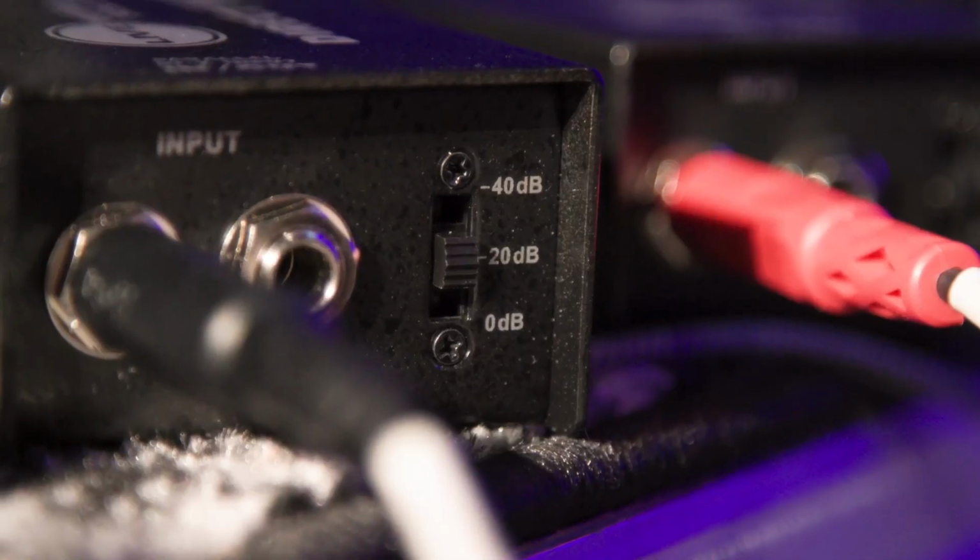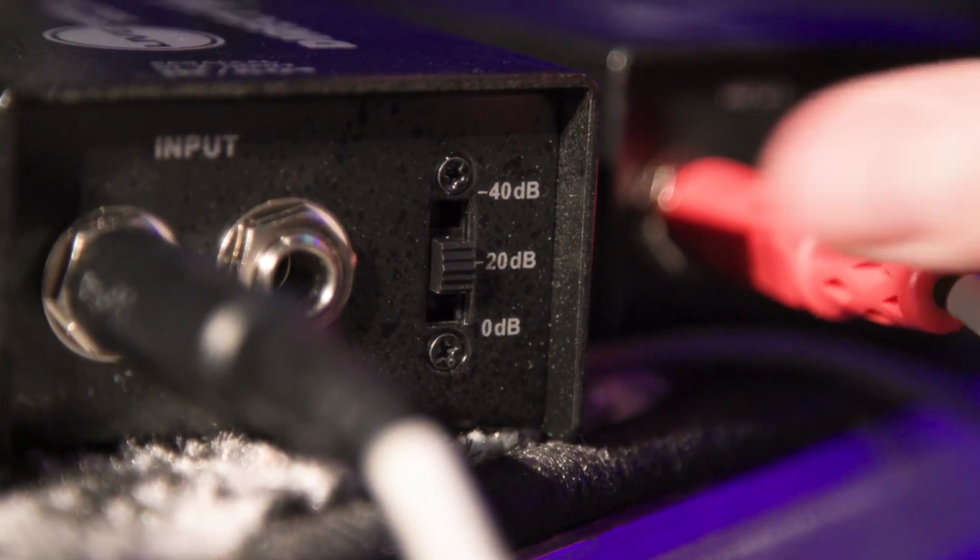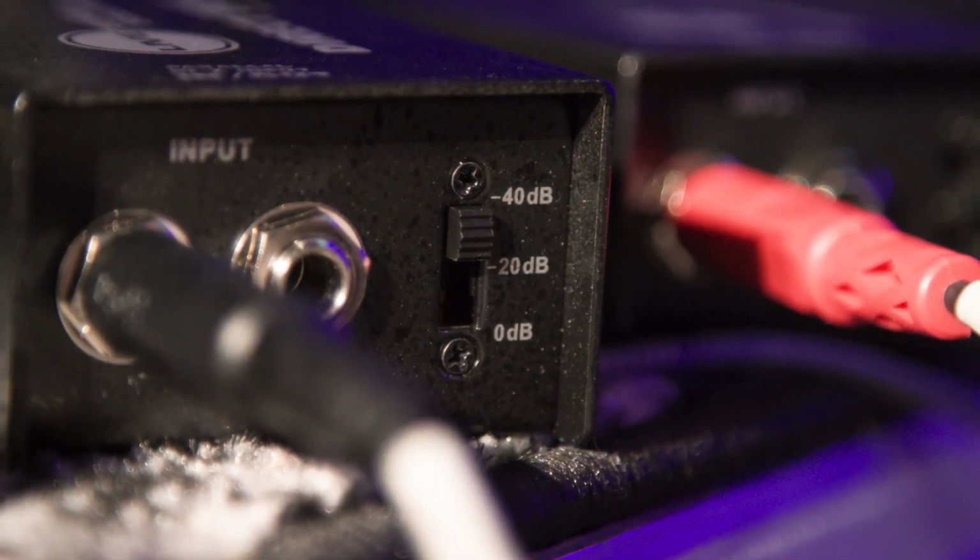The other thing is if your signal is too high or too low, they may have you adjust the pad on the direct box. So a lot of direct boxes have a pad that takes them down 20 dB, 40 dB, whatever direct box you're using kind of depends on that setup. But again, those are conversations, communication you have to have with your audio engineer to decide if that's something you need to adjust.